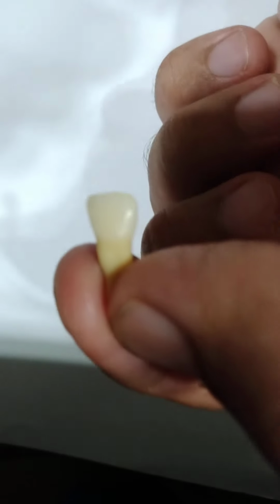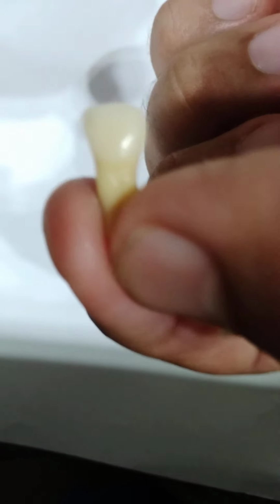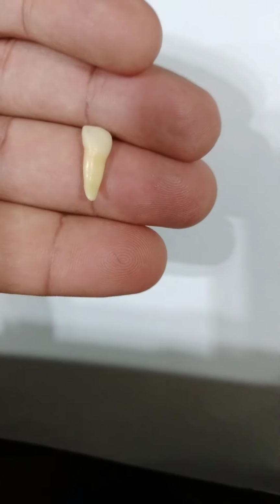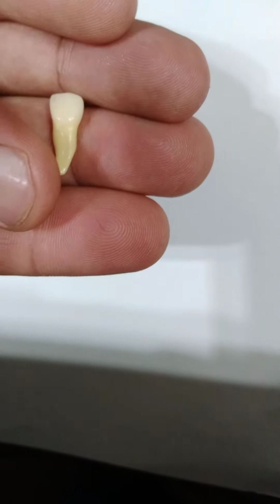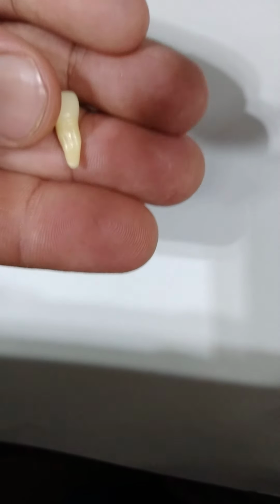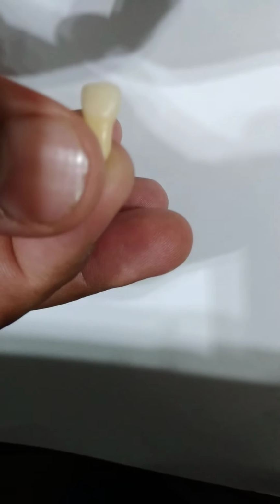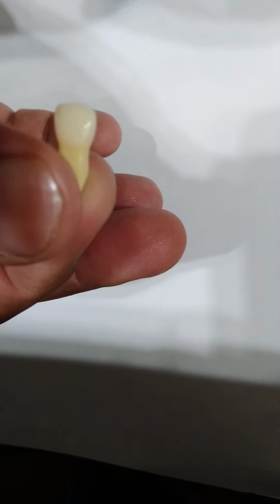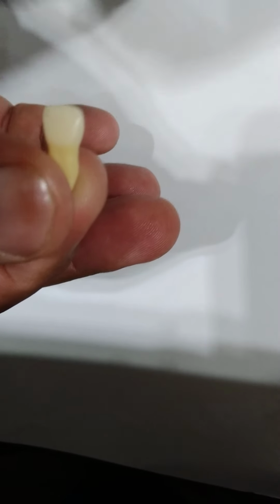Today we are going to discuss the deciduous teeth. This is the deciduous maxillary center incisor. The labial surface of this is trapezoidal. There is increased mesiodistal diameter of the crown.